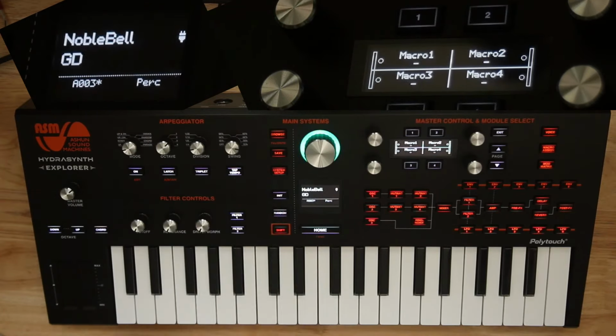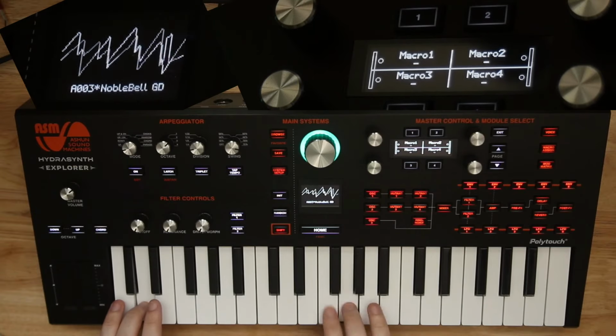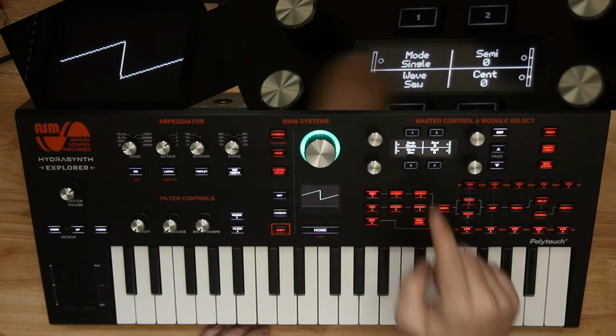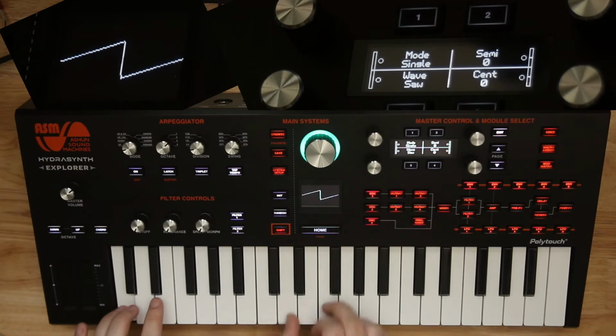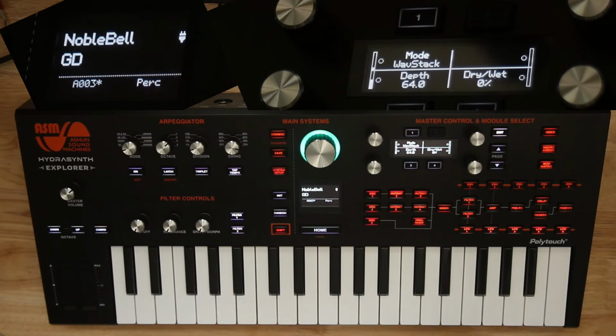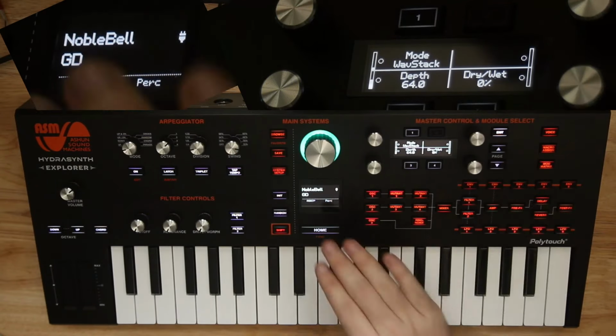I'm going to initialize this patch. And if we look in the mixer, we can see we're just on oscillator 1, and oscillator 1 is just on a sawtooth. I'm going to go through them in what I consider to be relative complexity. So I'm going to start with wave stacking.